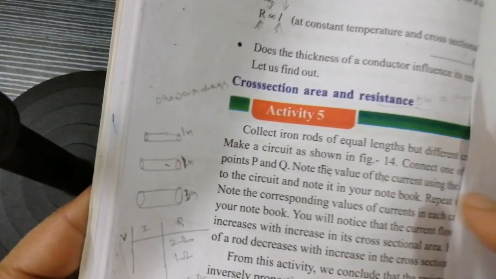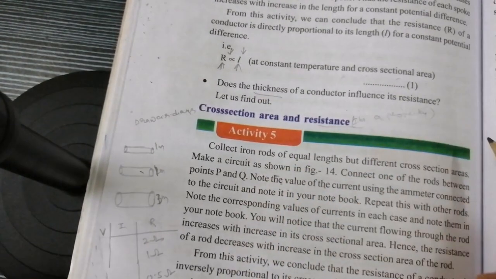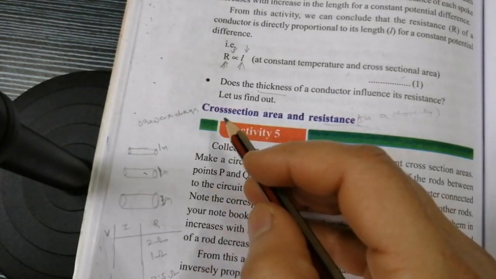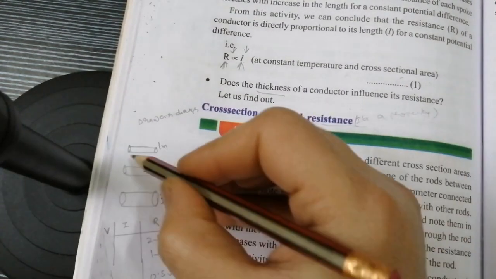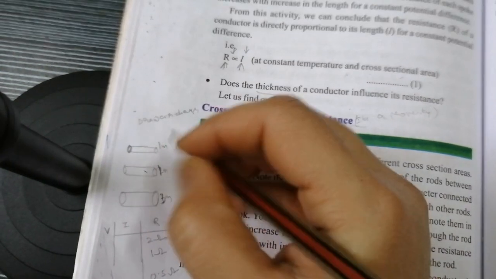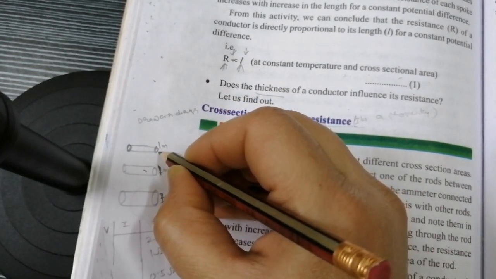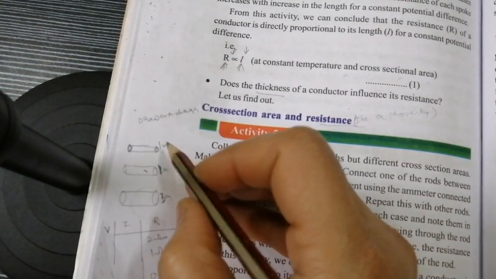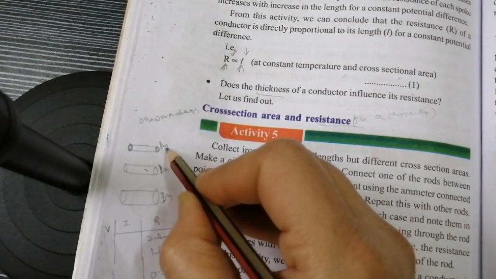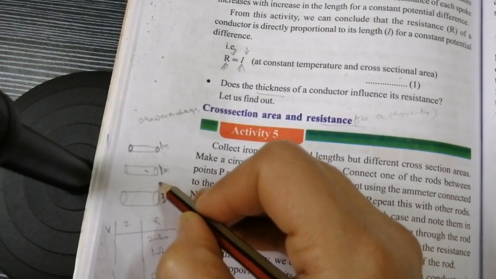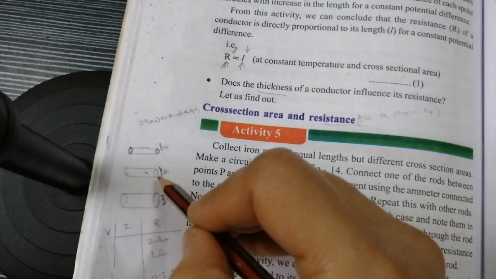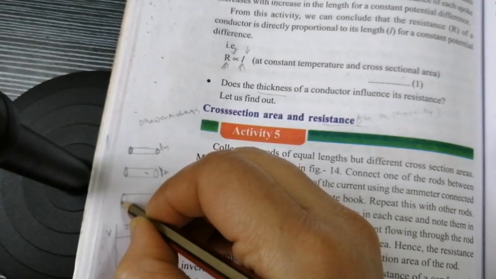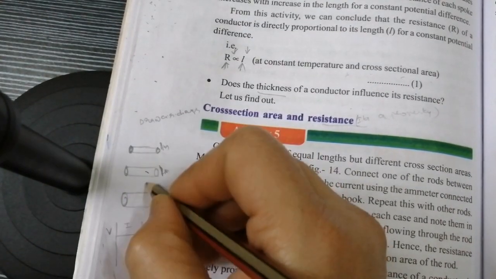Okay, the next one: does the thickness of the conductor affect the resistance? Yes, how it affects we'll see. Thickness means nothing but the area of cross section. The length of the wire should be the same. Suppose I am taking 1 meter and 1 meter, but the thickness I am changing, means the area of cross section is different. These are 3 wires of different area of cross section.